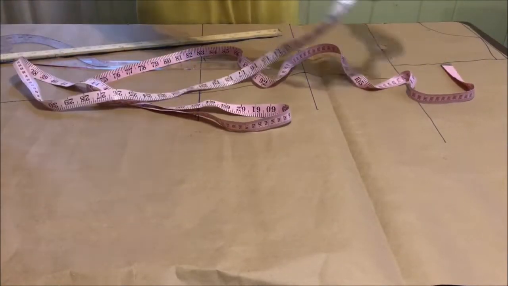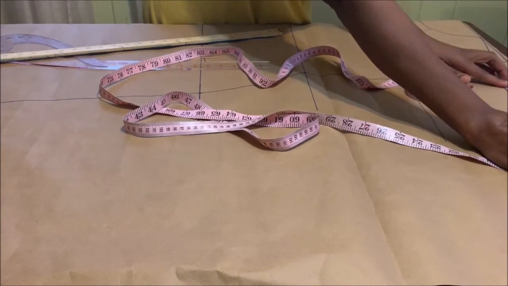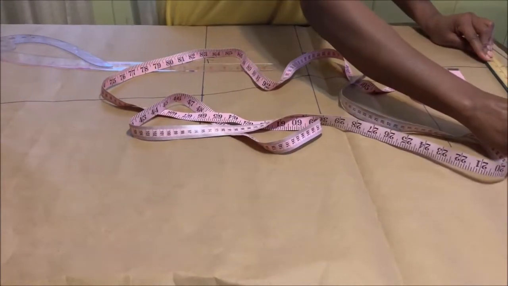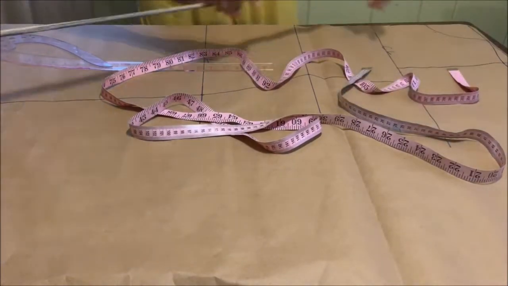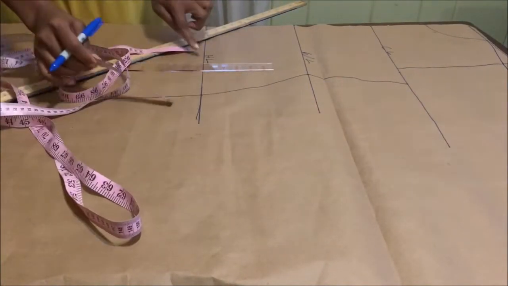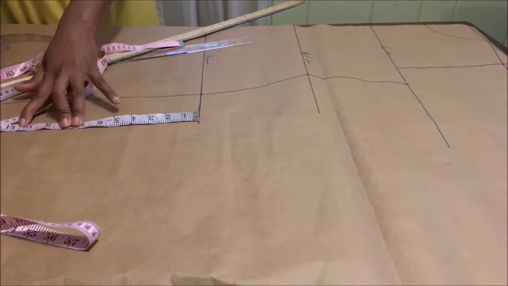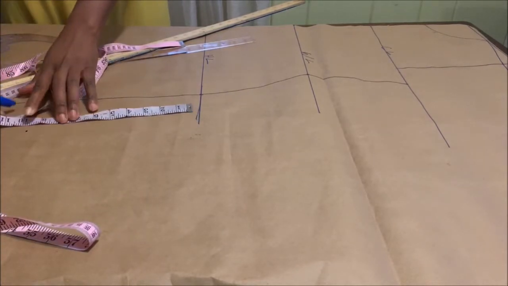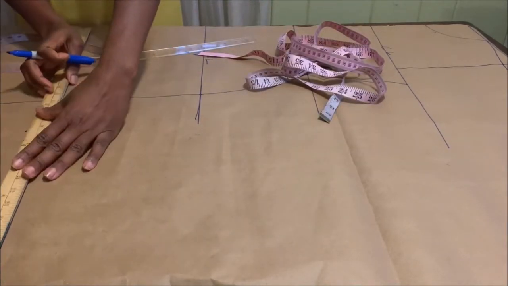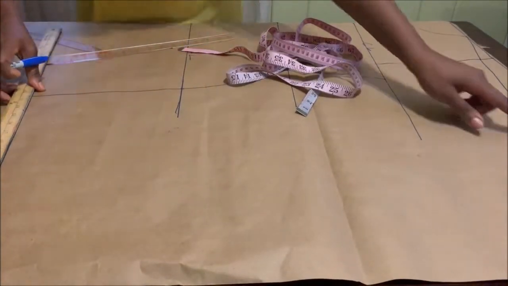Okay, after you've done that, you go at the tip of the shoulder where you make the shoulder slope, and you'll be extending it by how long you want. For me, I used 12 inches. All right, you extend that, and then on your hip line, you come down by 10 inches and draw a horizontal line.